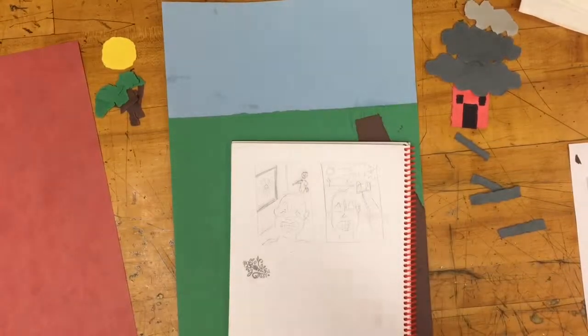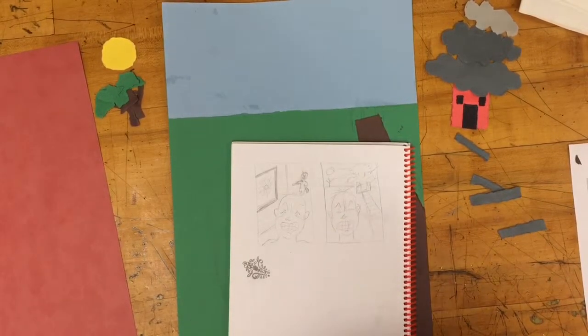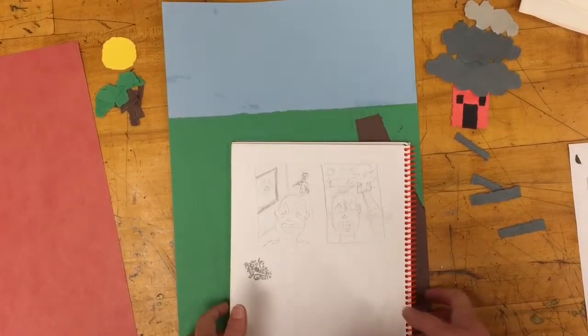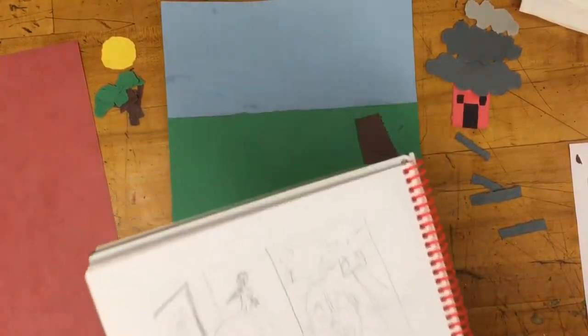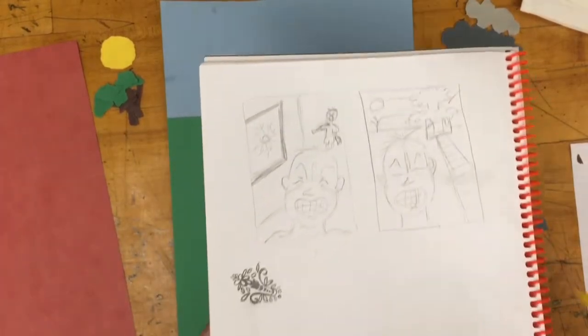Alright, I'm going to go through some of the steps for creating your torn paper face. First of all, you're going to choose a mood or emotion to express, which can be one of those from the packet of handouts that you got. Once you decide that, you're going to make 2 sketches in your sketchbook.